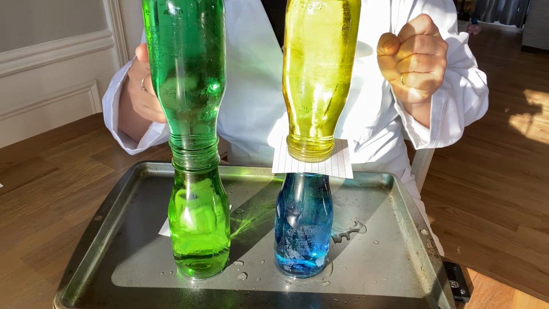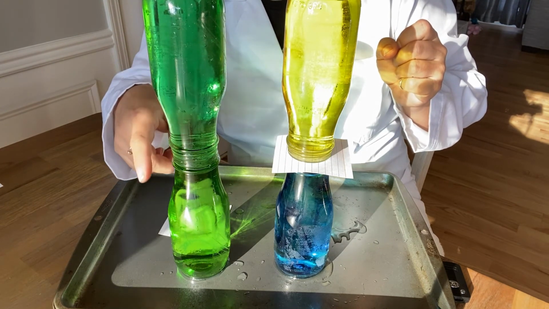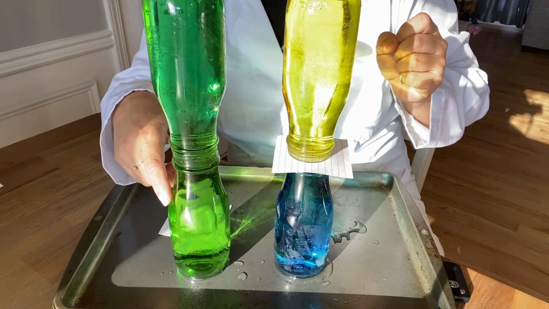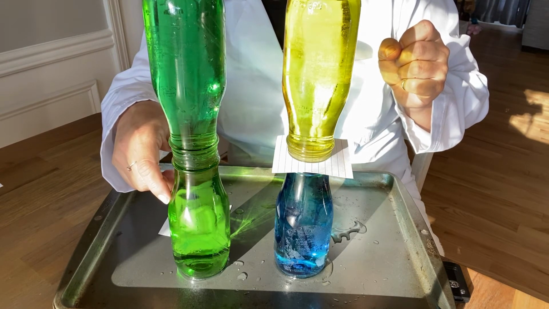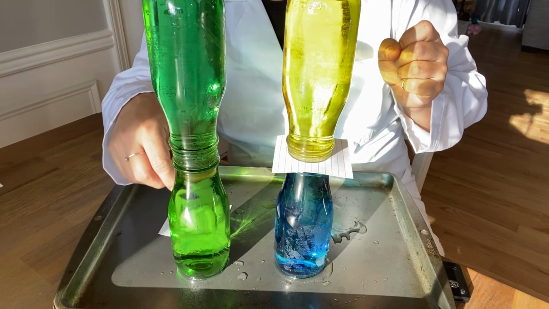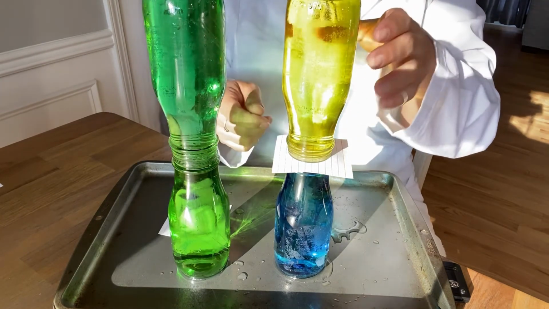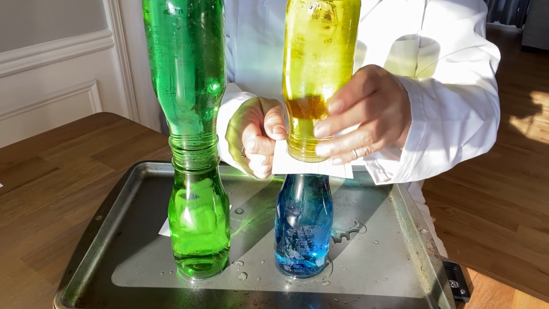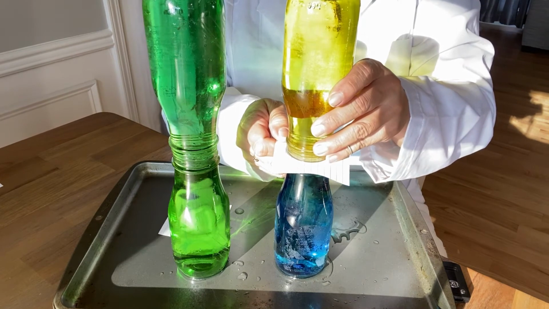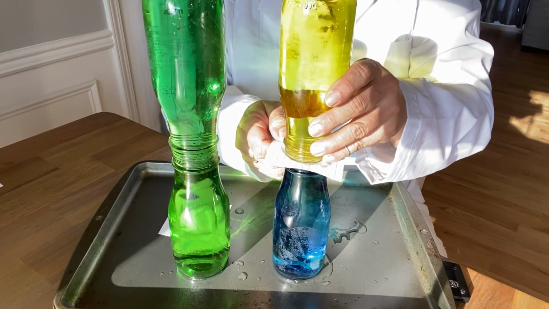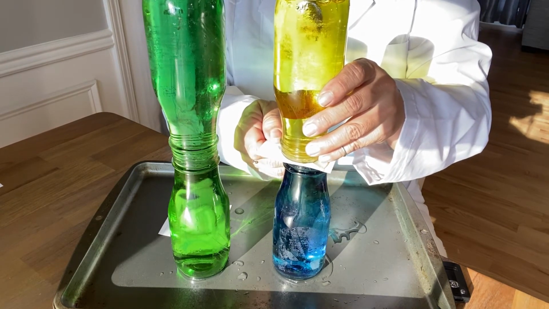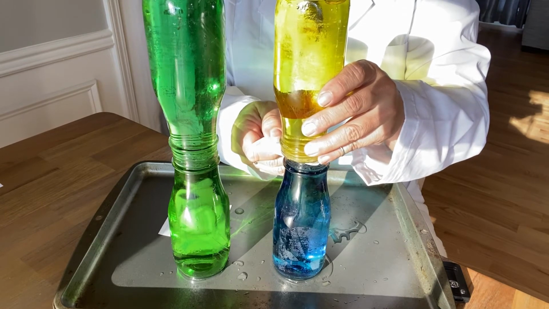Since we had yellow and blue, now we have green. So when the cold water was on the top, it mixed with the hot water on the bottom and we got the color green. So now let's see what happens when we remove the index card from the hot water bottle on the top and the cold water bottle on the bottom.